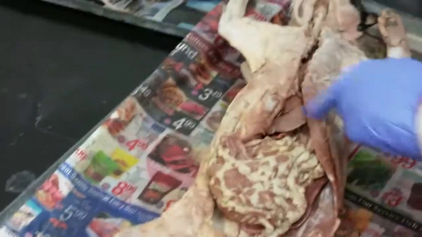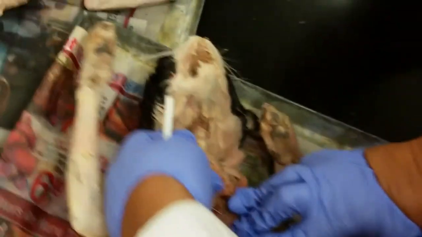Digestive and respiratory system on the cat. But you see, the cat has a similar thing. This is the trachea in the cat.